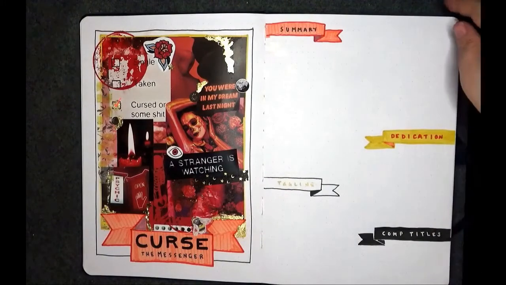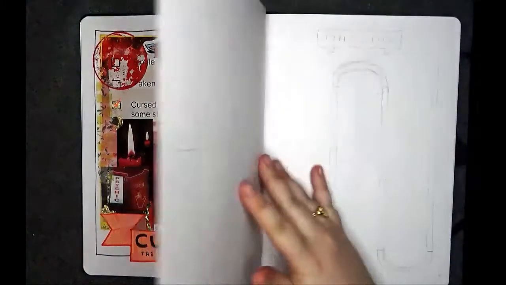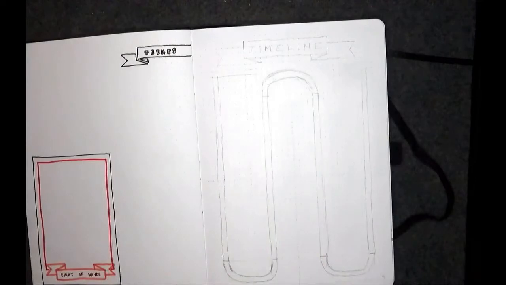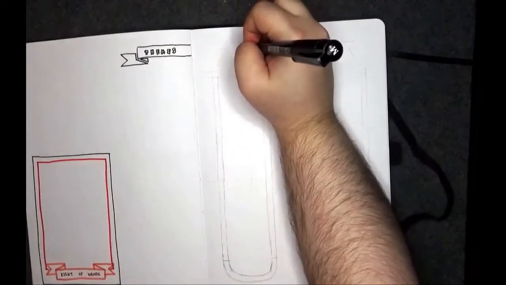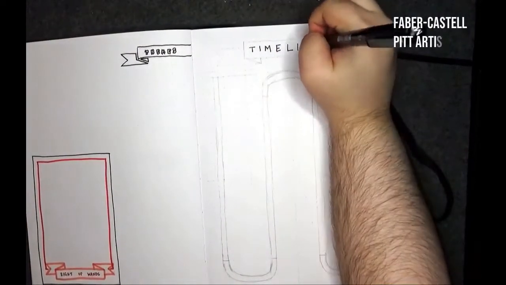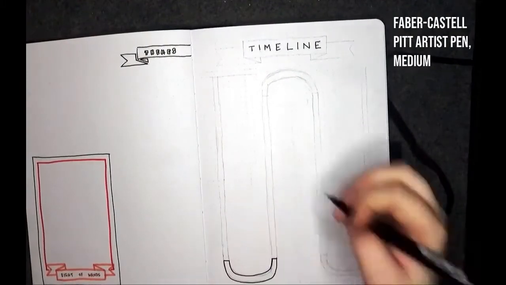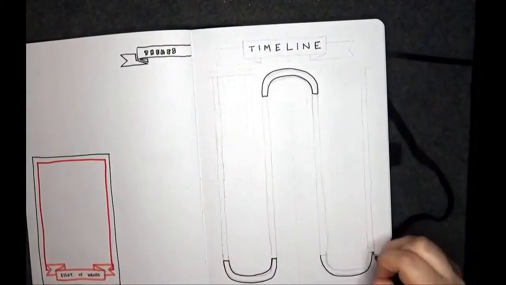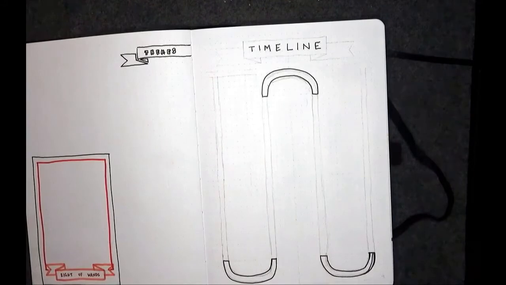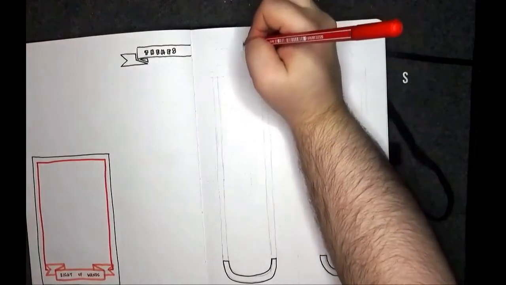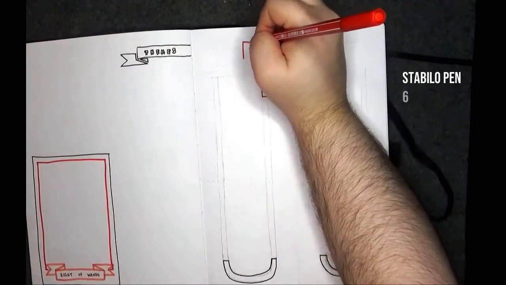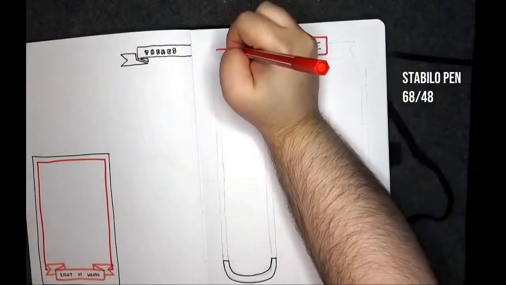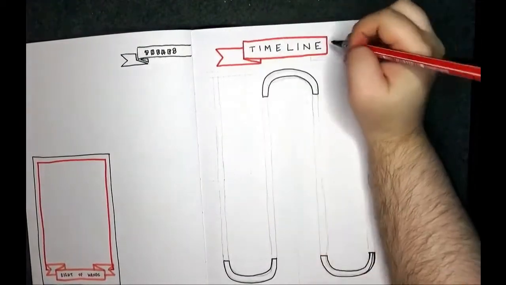This is my self-publishing bullet journal setup part 2. On that first page you saw the vision board collage I made for this book. You can find a time-lapse of that in the cards. And the page next to it was a place to put a summary, a tagline, a dedication, and comparative titles as I go. This page is for a timeline of events.